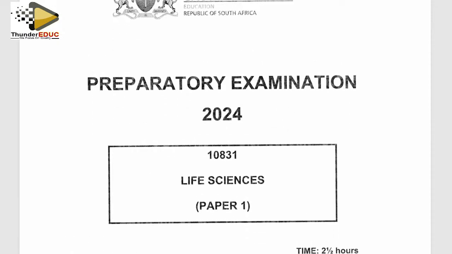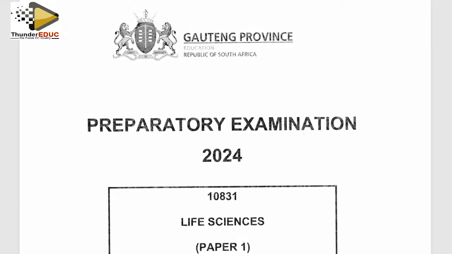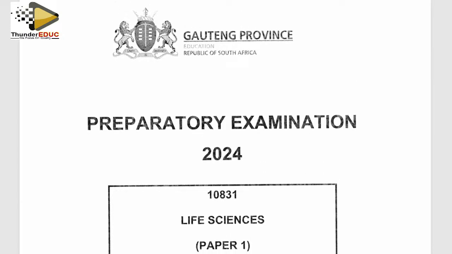Let's talk about the memo discussion of Life Science Paper 1. Here, if you look at the paper, we shall see if the paper was a little bit easy or a bit complex. Let's first go through it and then see what happened.